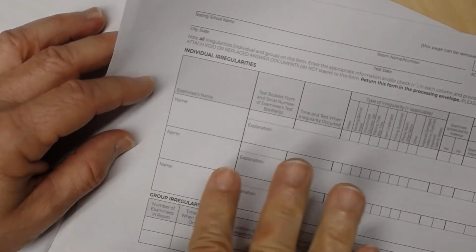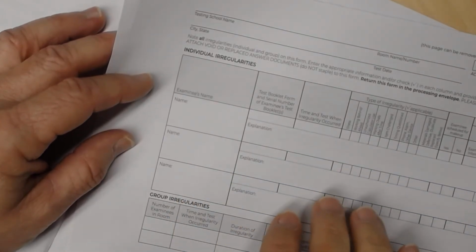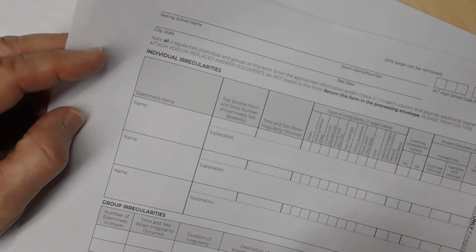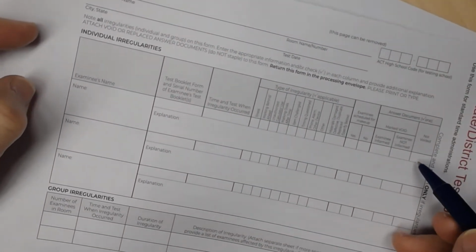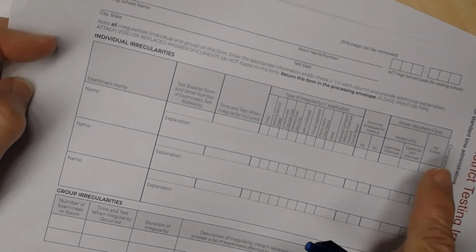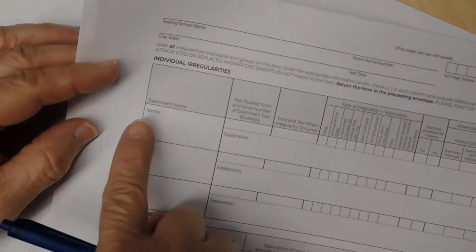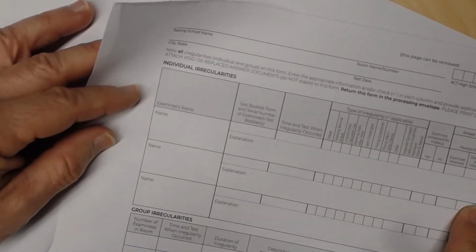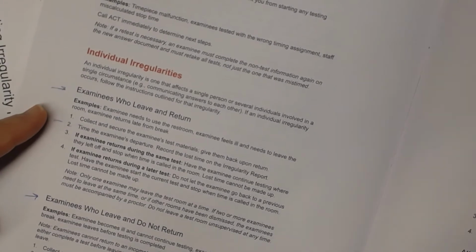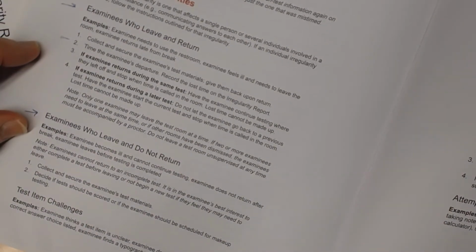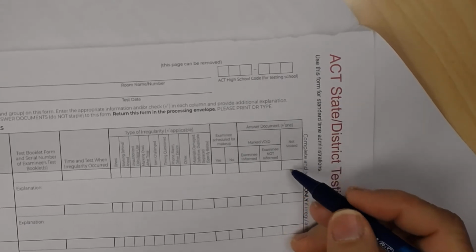There is also prohibited behavior, where the student's answer document would have to be voided. If the student's answer document is voided, the irregularity report needs to be attached to the voided answer document. In that case, you would just use one sheet for that student. In our scenario, though, we are only focusing on students who leave and return and students who leave and do not return. In both cases, you're not going to be voiding anything. So when we fill this out, you'll notice that I'll check off not voided in our examples. We'll come back to this in a few minutes.